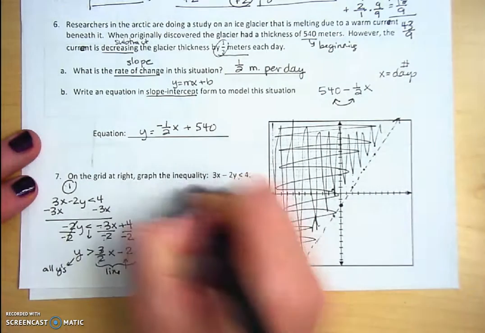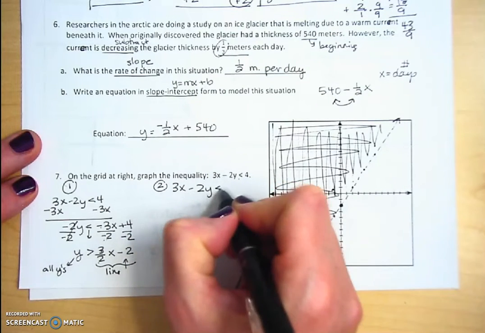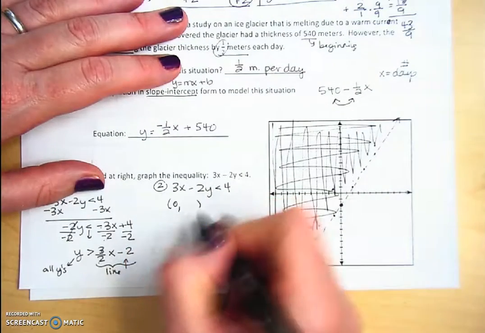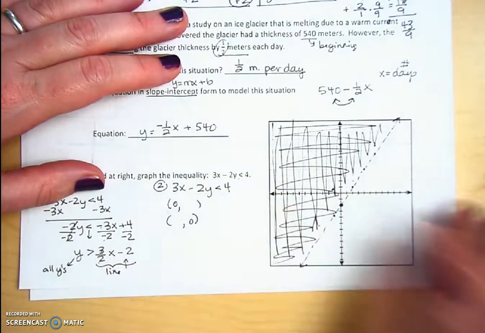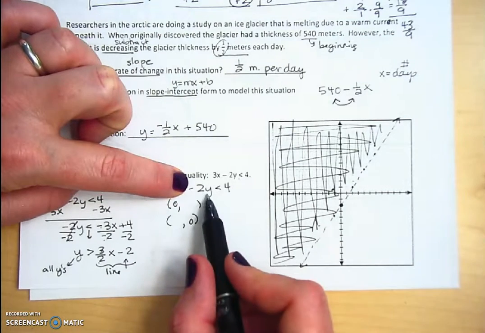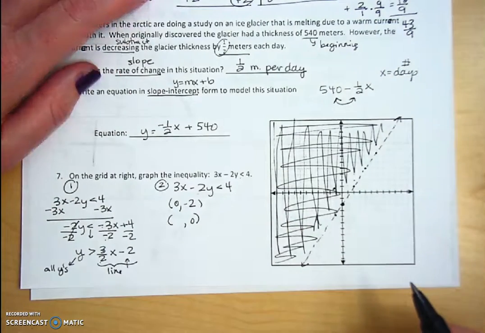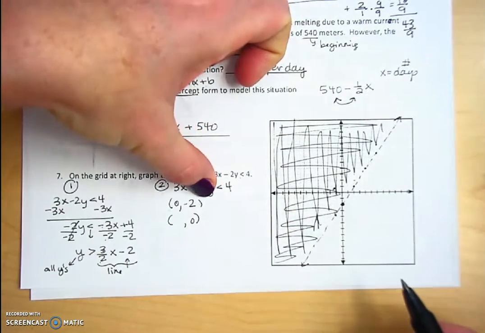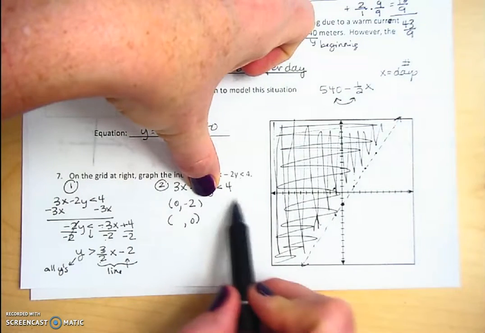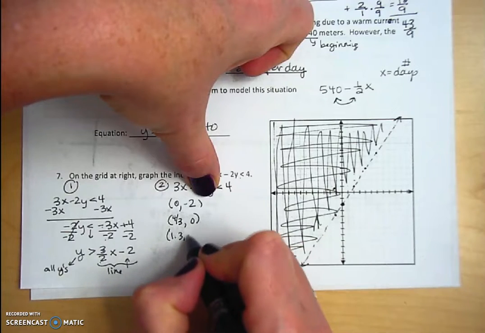Here's the second way I'm going to do it. A lot of students are graphing this way using the standard form method, where you make x 0 and y 0. So if I make x 0 and cover that up, it's gone. Divide by -2, y is -2. And if I cover up the y and make it 0, now divide both sides by 3, that's 4/3 or 1.3.